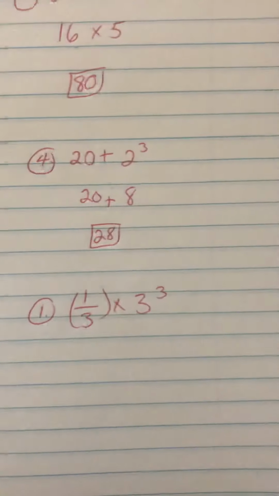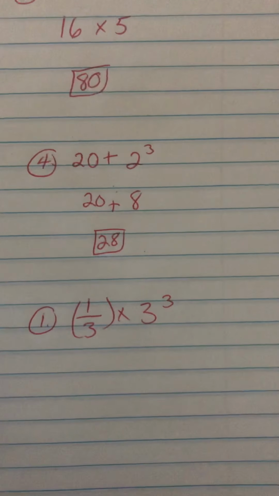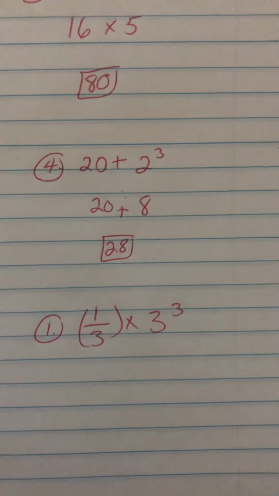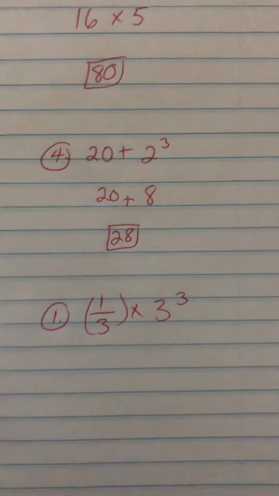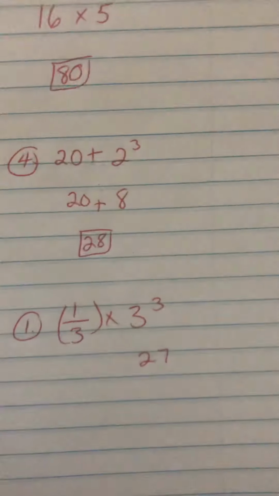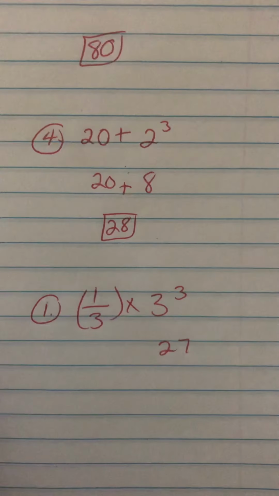So if we write that out, 1/3, right? We can put that in parentheses if we want, times 3 cubed, okay? So we can go ahead and do the 3 cubed first, and we know that 3 times 3 is 9, times 3 is 27, okay? 27, and then we still follow the same practice that we did. Any number by itself, especially when we're dealing with fractions, is always over 1. So now we have it like this, 1/3.